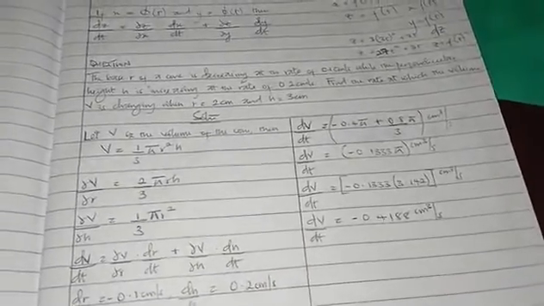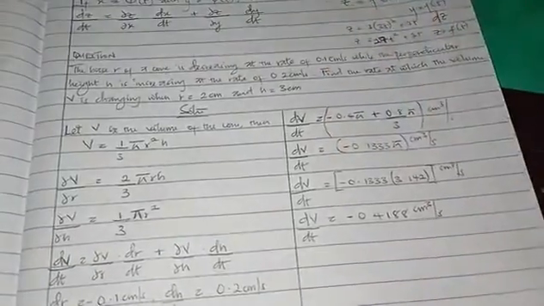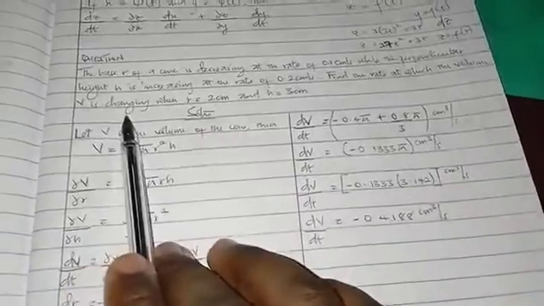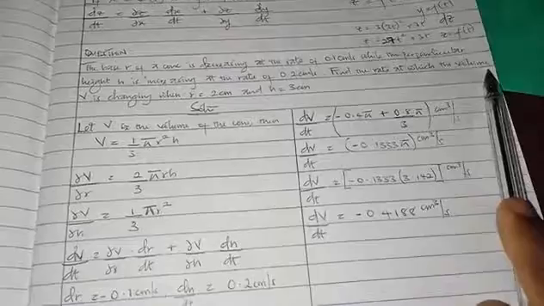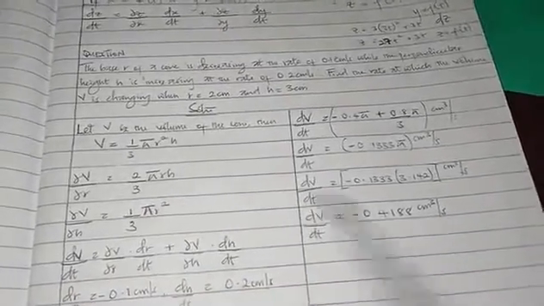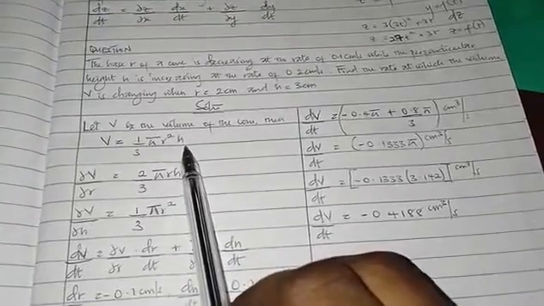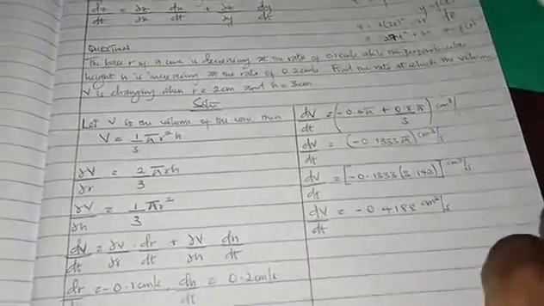So now what are we looking at? We're looking at a cone. They said you should find the rate at which the volume is changing. Volume, that's what we're looking for, and we need the cone. So now you see, let v be the volume of the cone. The volume of the cone is 1 over 3 pi r square h. r square and h, two variables.